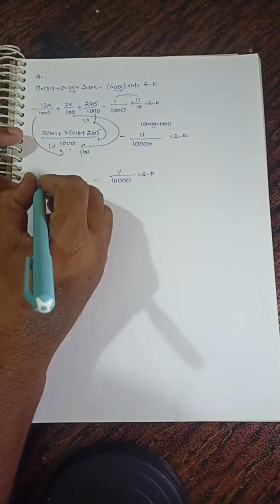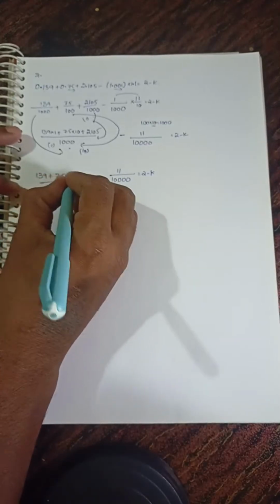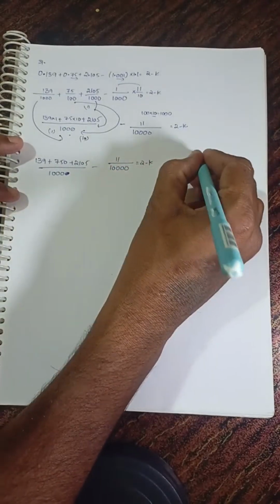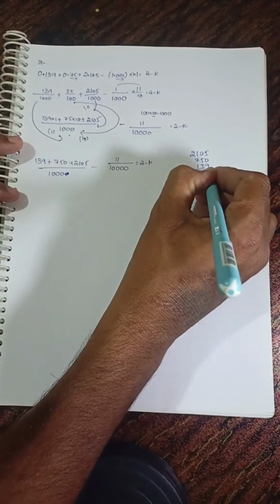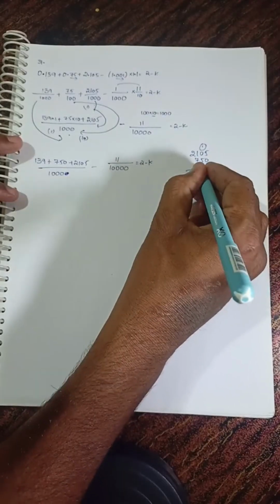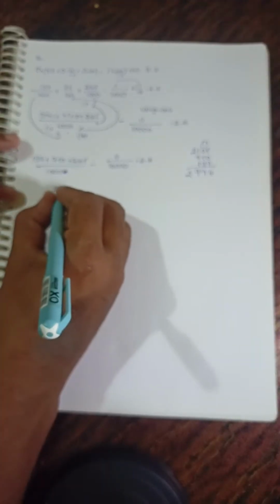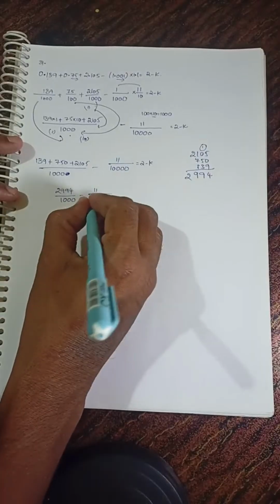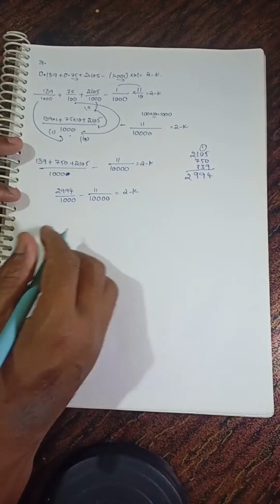Here 139 ones are 139, 75 tens are 750, plus 2105. Now you see, if you do addition, 2105, 750 as well as 139, you are getting 2994 by 1000 minus 11 by 10,000 is equal to 2 minus k.